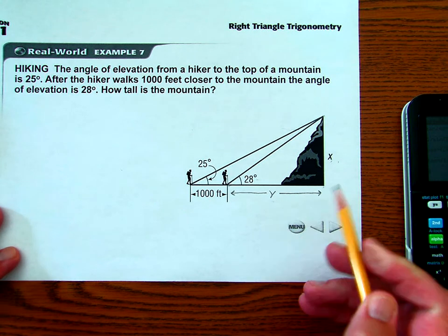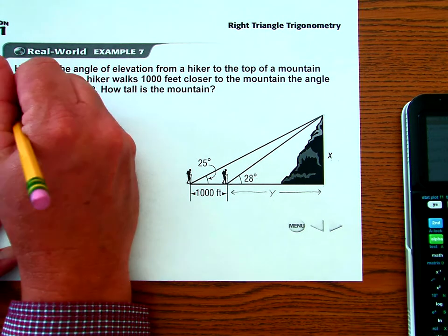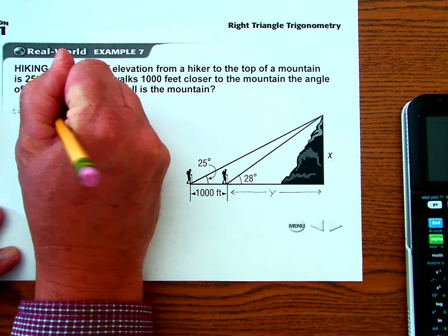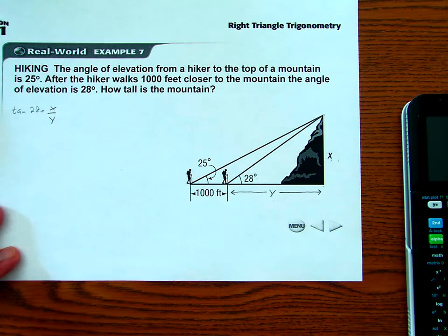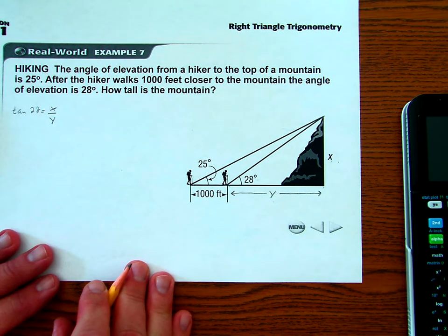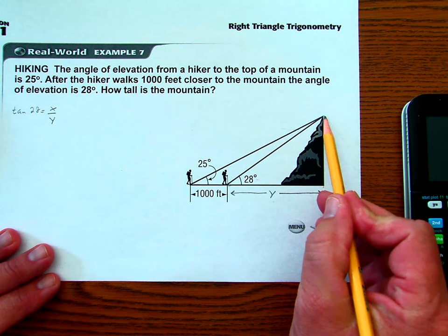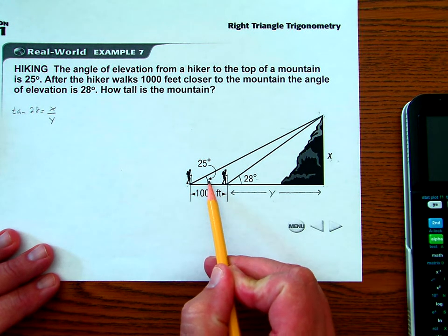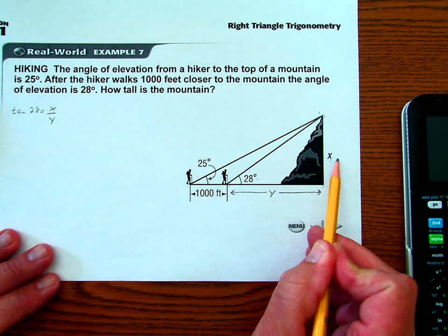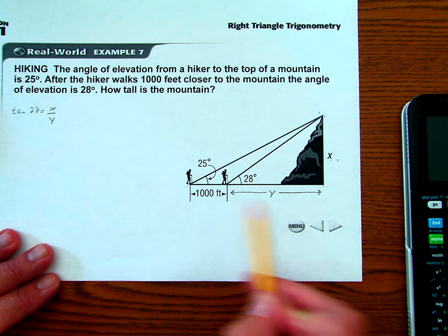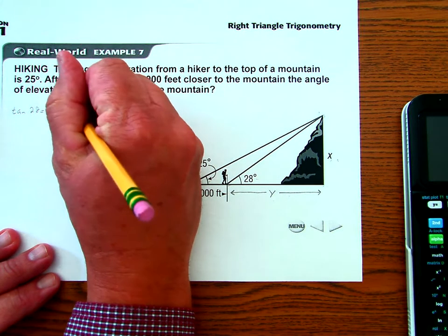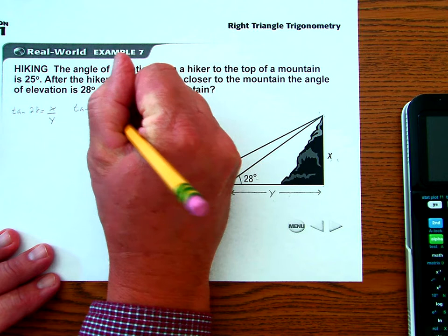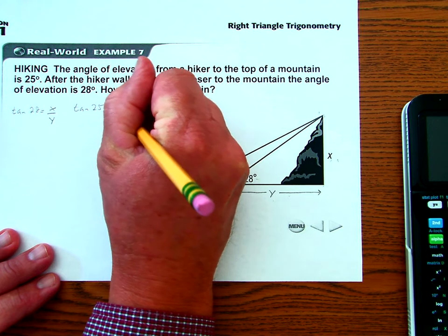So one equation I can write is that the tangent of 28 is equal to x over y. Now I'm going to go to the bigger right triangle. In relation to this angle, the 25 degrees, the x is the opposite, and the adjacent is going to be 1,000 plus y. So another equation I can write is the tangent of 25 is equal to x over 1,000 plus y.